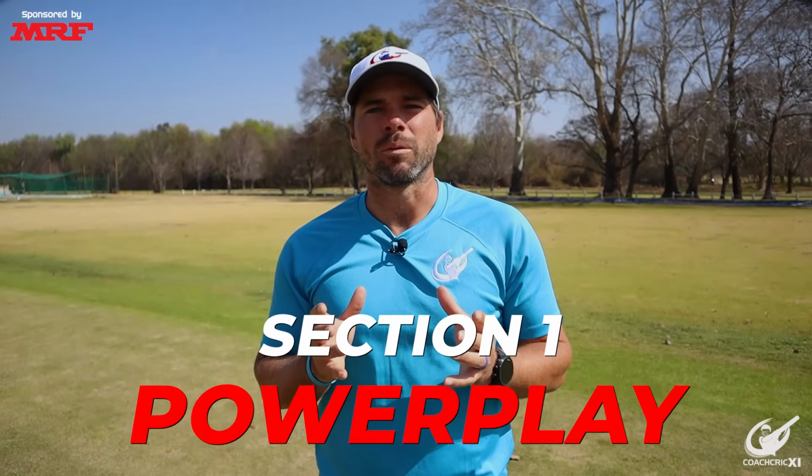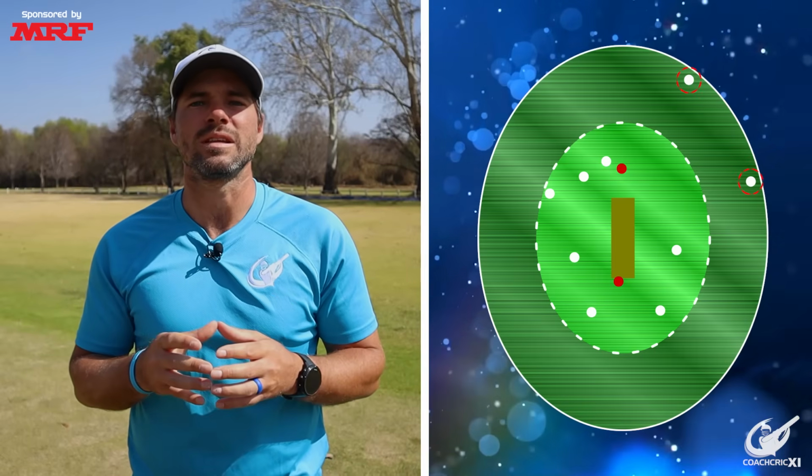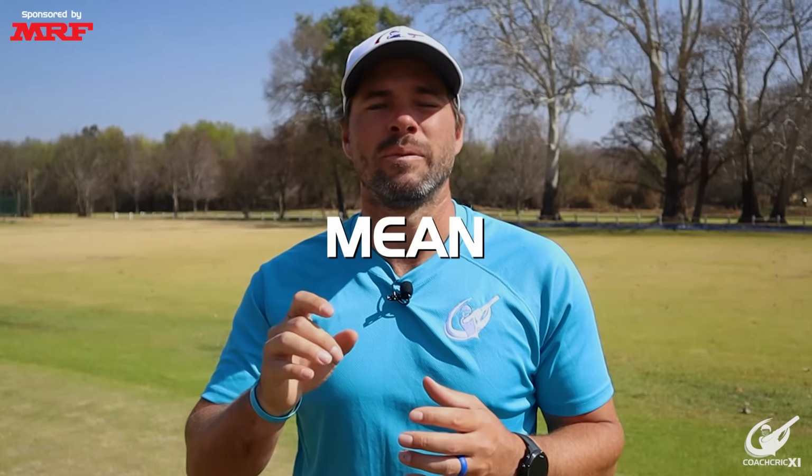When it comes to the power play, we need to realize that there will only be 2 fielders outside of the ring. So our strike rotation opportunities are extremely limited. But that doesn't necessarily mean difficult. There are 2 main areas that we can look to exploit when it comes to good length deliveries. The first area is between point and cover, and the second area is square on the leg side. The second one obviously being the more dangerous option.